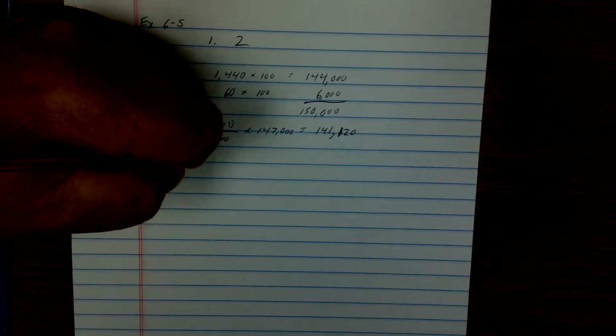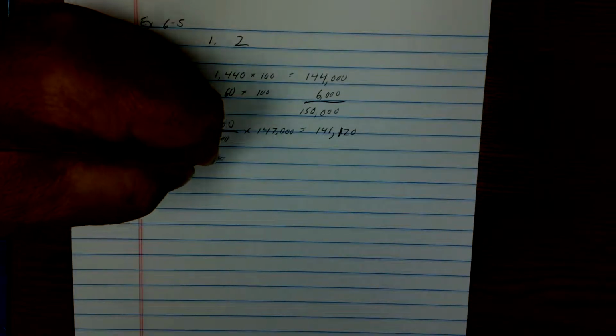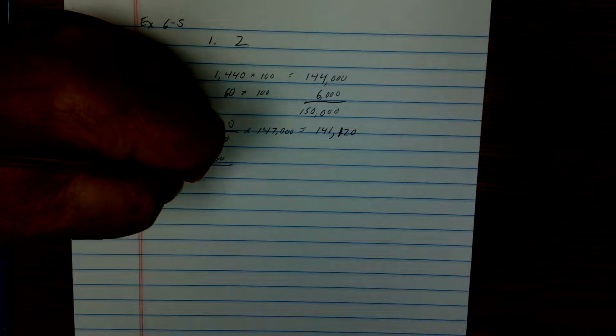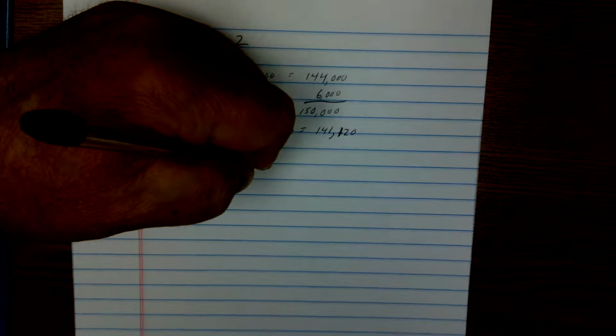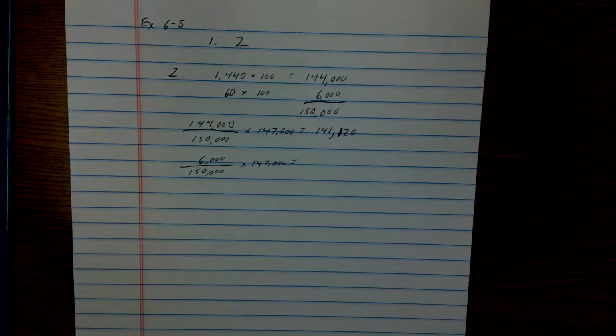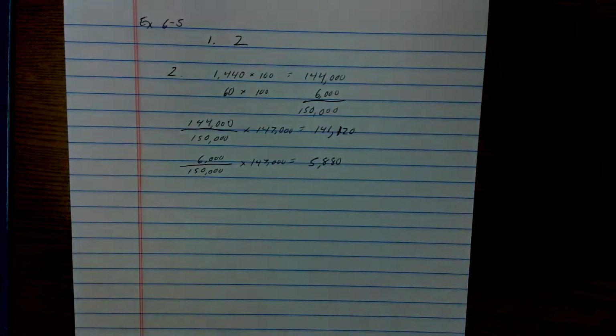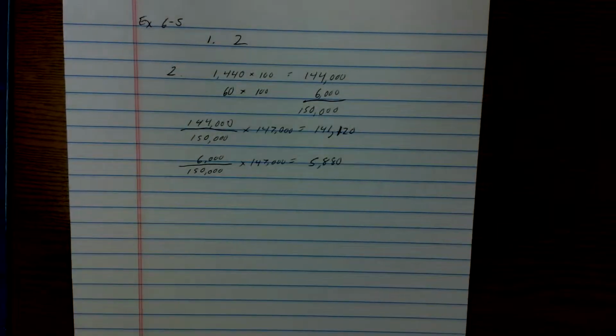And then for the second part, the insurance, we would take the 6,000 divided by the 150,000 times the 147,000. And that's going to work out to be 5,880.